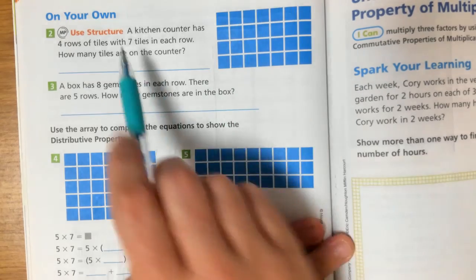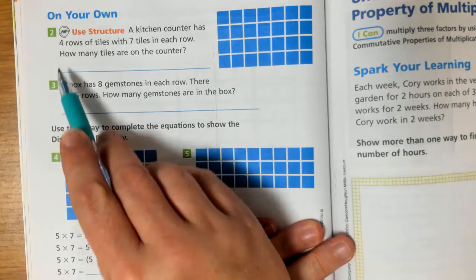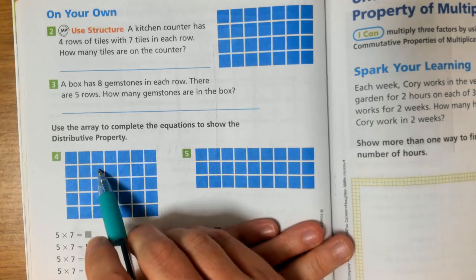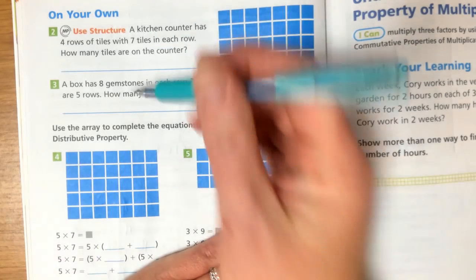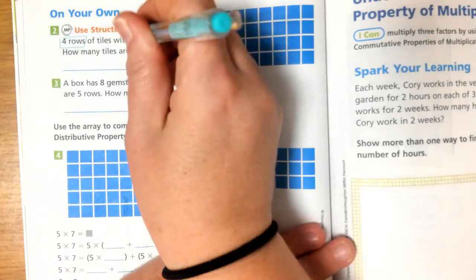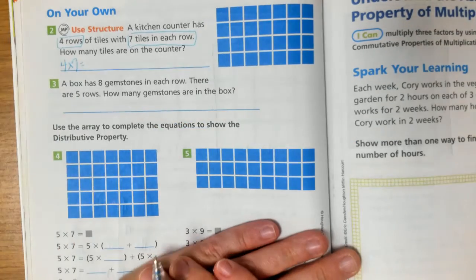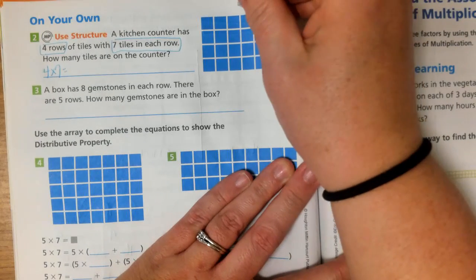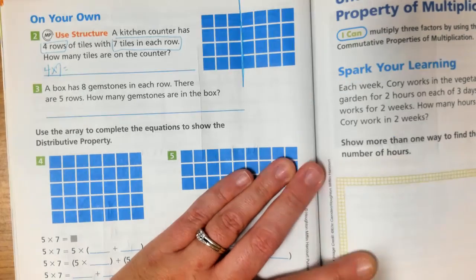Alrighty, so we've got an array here, and we've got a kitchen counter, and it has 4 rows of tiles with 7 tiles in each row. How many tiles are on the counter? Well, let's break this one apart. What do we think? Let's draw a vertical line. So we know we have 4 rows of tiles, and there are 7 tiles in each row. So our problem is 4 times 7, right? But I want to break apart my 7. I want to make this so it's a little easier for me to solve. So I'm going to break apart my 7 by drawing a vertical line right here.